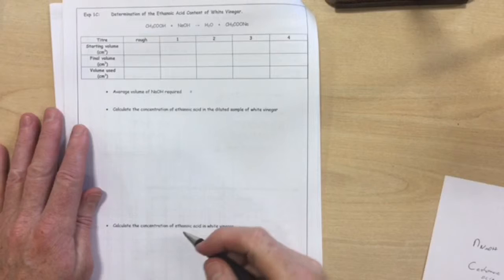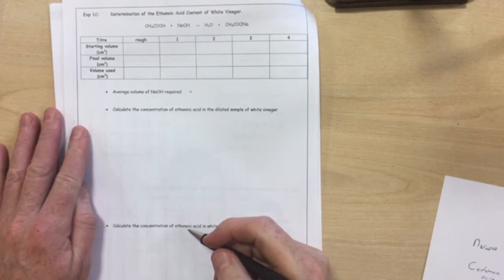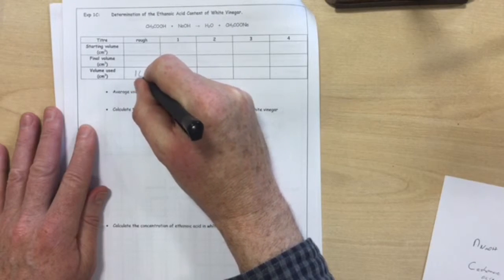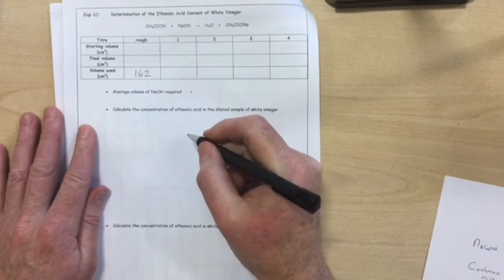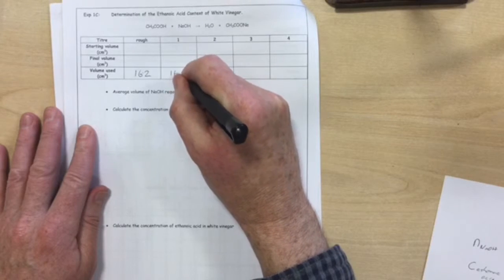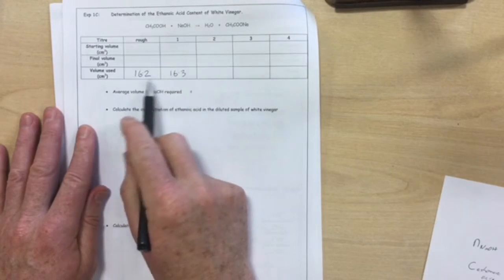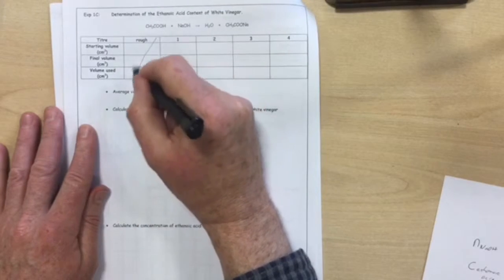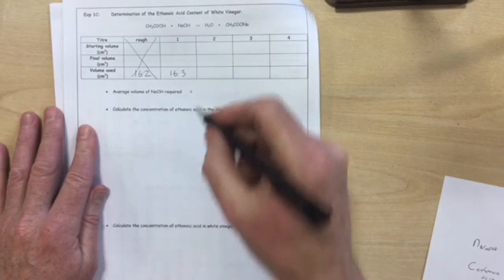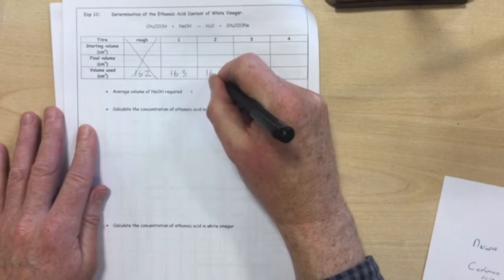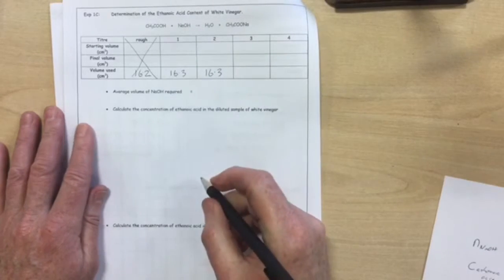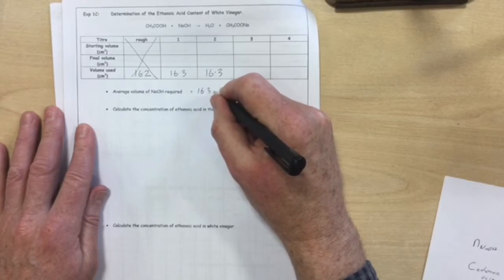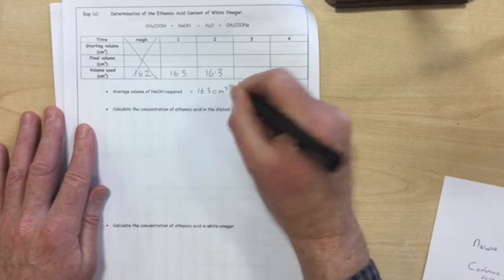So here are some made up results for my titration of white vinegar against the sodium hydroxide solution. So let's say my rough titration gave me a titre of 16.2. My first accurate titration was 16.3. Although those two are within 0.1, they cannot be counted as concordancy because you never use your rough one for concordancy. So let's say I was really good and my second titration was also 16.3. So those two are concordant, giving me an average volume of sodium hydroxide of 16.3 cubic centimetres.